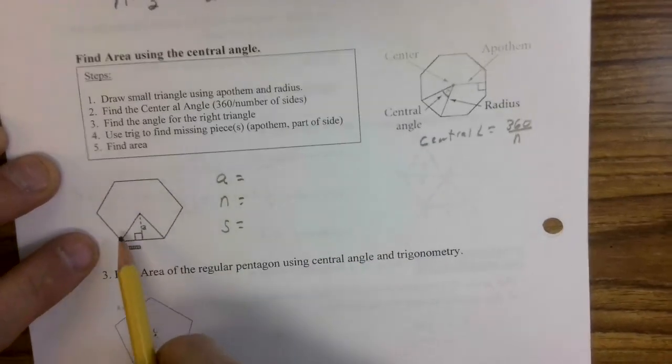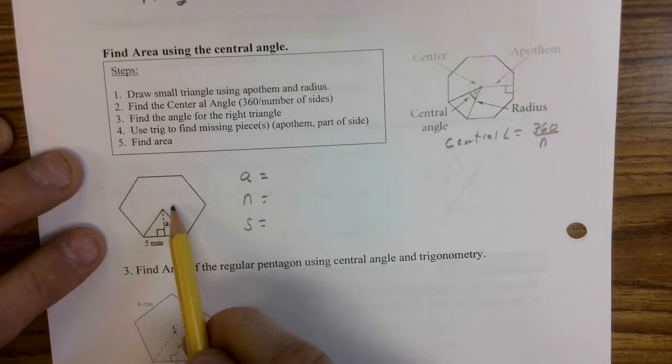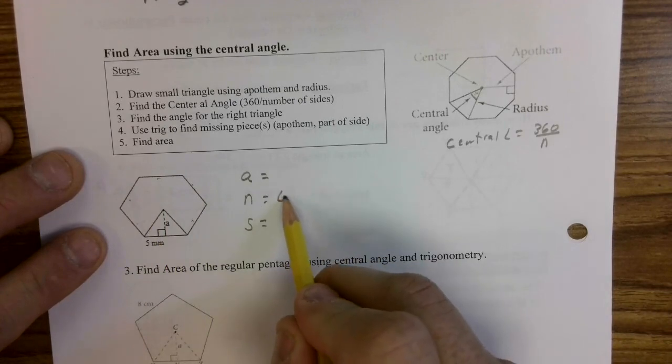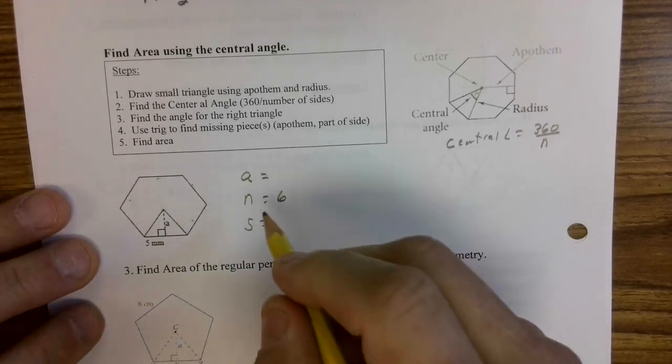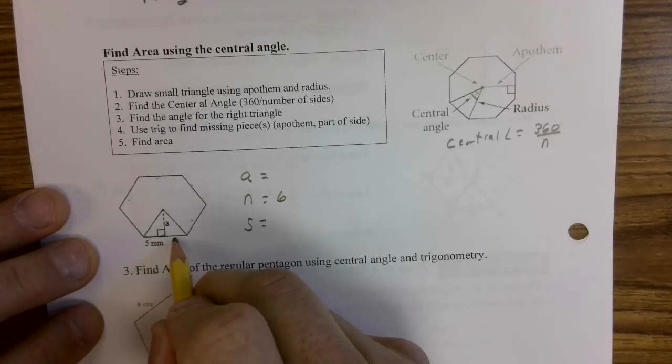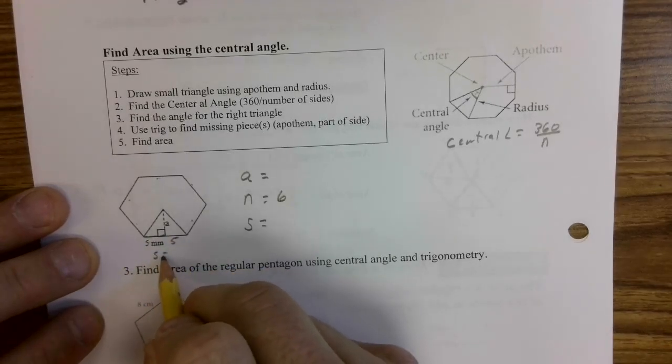Okay, so if we look at this shape over here, it's got 1, 2, 3, 4, 5, 6. So N would be 6. Our side length would be, this part is 5, this part is 5, so our side length would be 10.